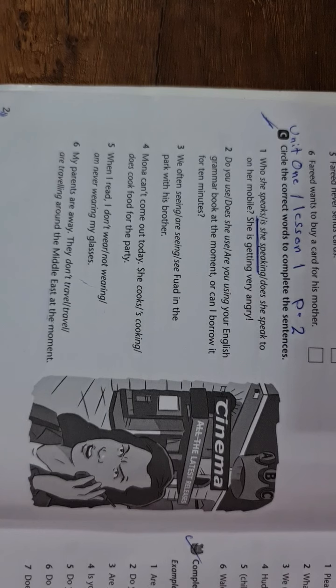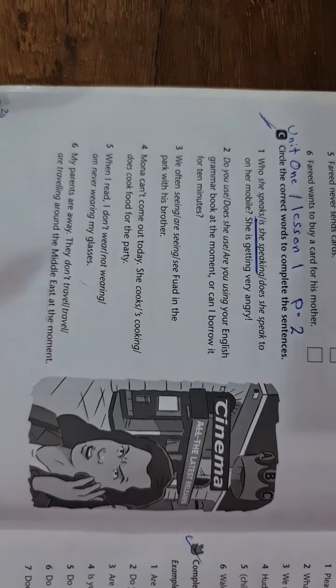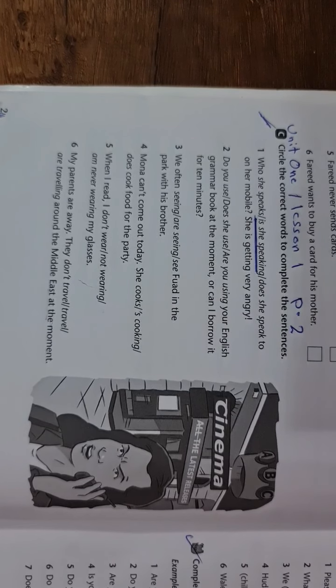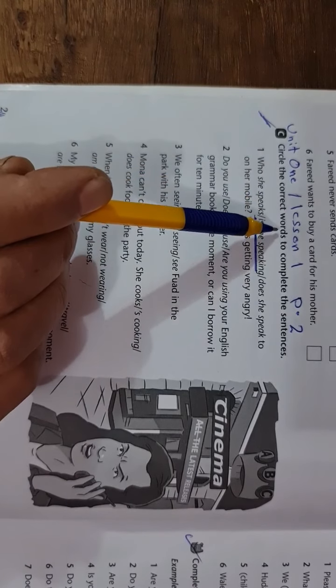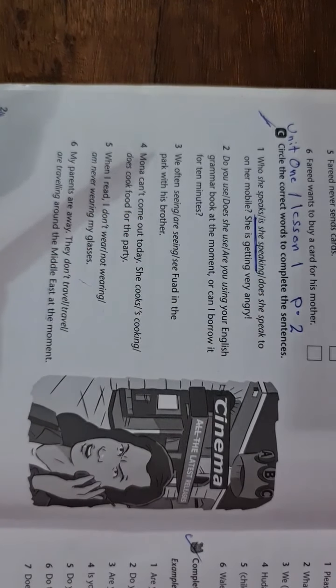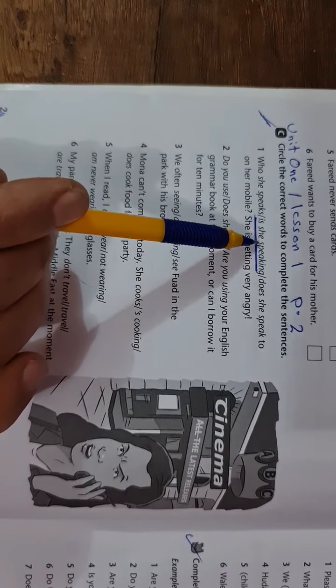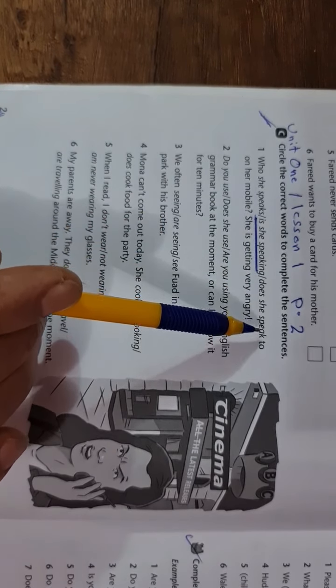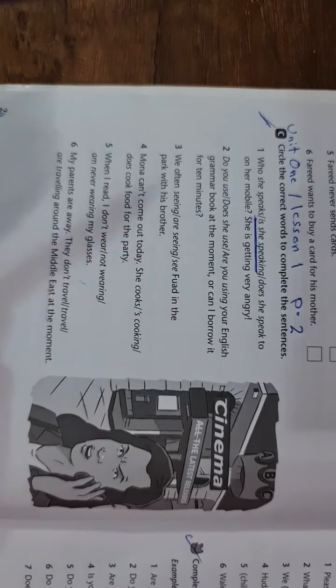We are in Unit 1, Lesson 1, Exercise C on page 2. Open your activity box on page 2. Exercise C. Circle the correct words to complete the sentences. Number 1. Who does she speak, is she speaking, does she speak to on her mobile? She is getting very angry.